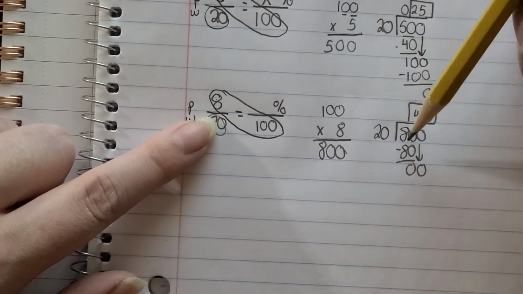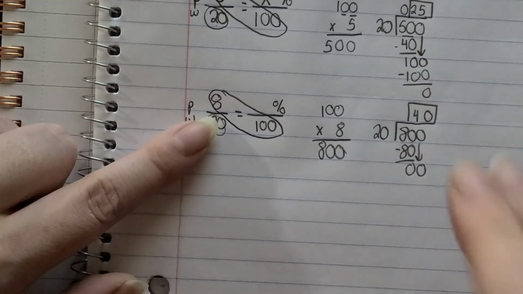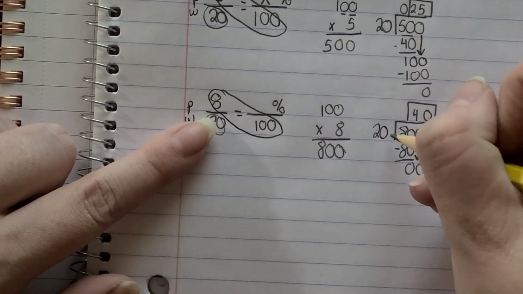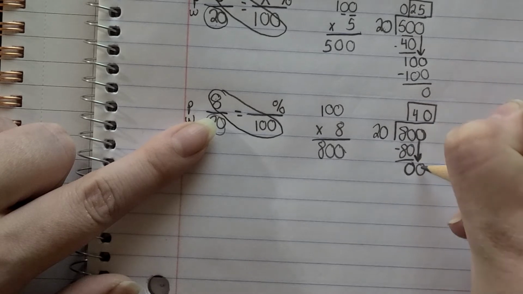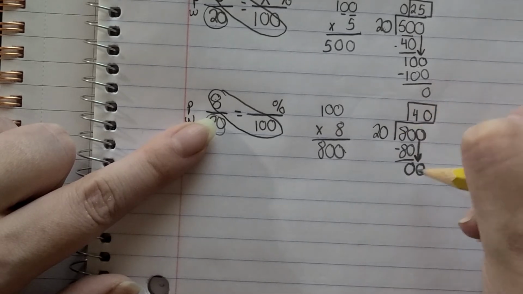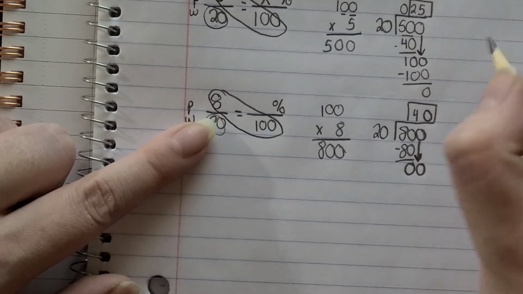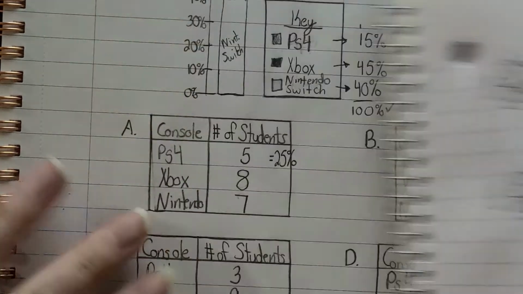If you said 20 goes into 8 4 times and stopped because there's just a 0 here, this is still 800. There's no decimal, so we have to use it. So minus 80 gave us a 0, and we still have to drop that 0 that we already had, and 20 goes into 0 0 times. You have to carry each of those numbers to the end. So this is simply 40%.